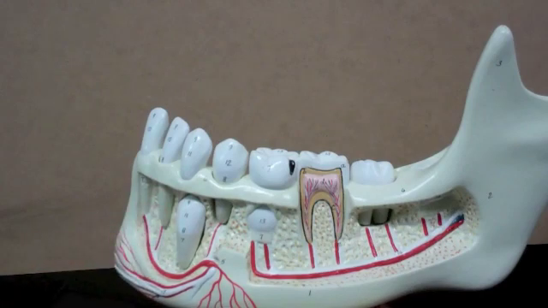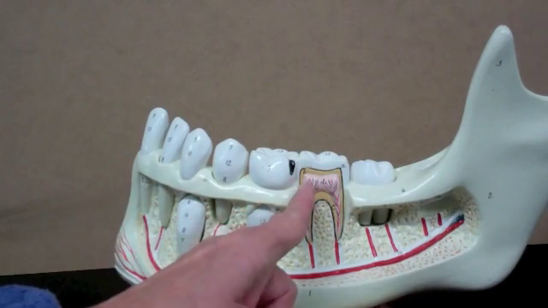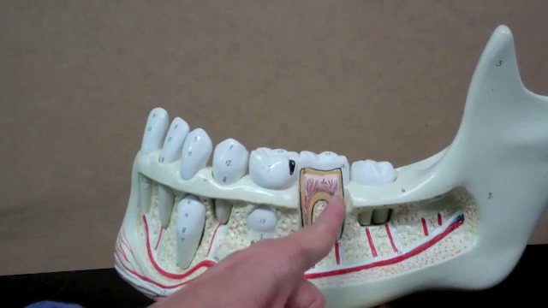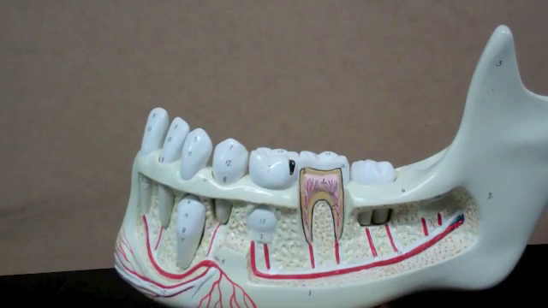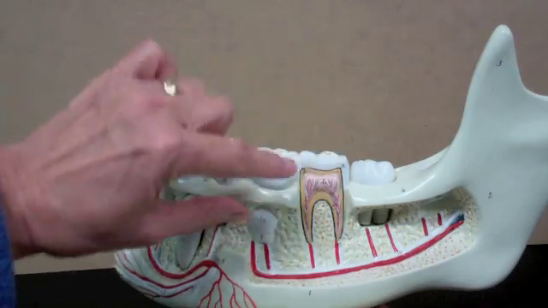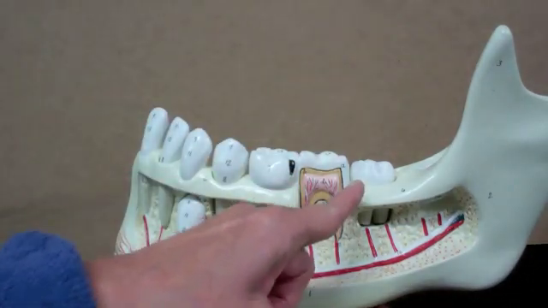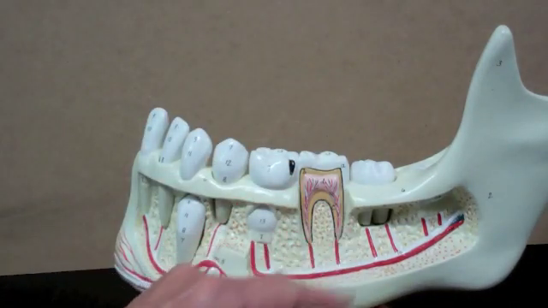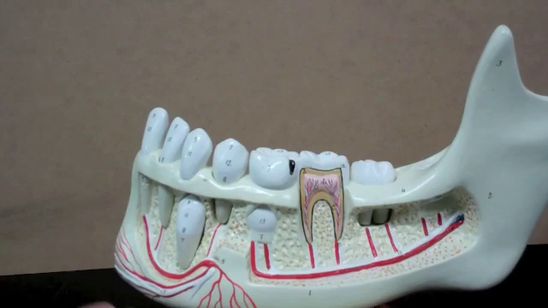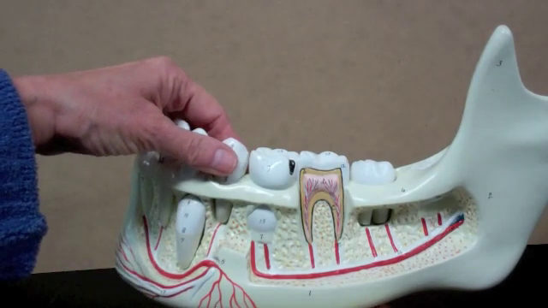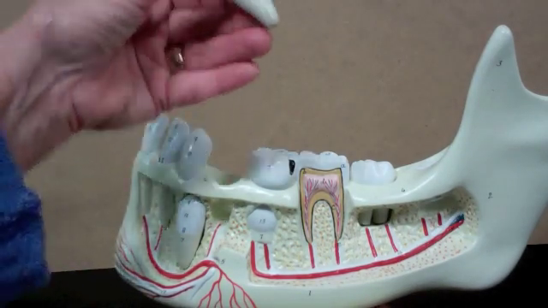The neck of a tooth is a little constriction between the crown and the root. So the three parts are the crown, the neck, which is transitional, and then the root of the tooth. And take this tooth out.